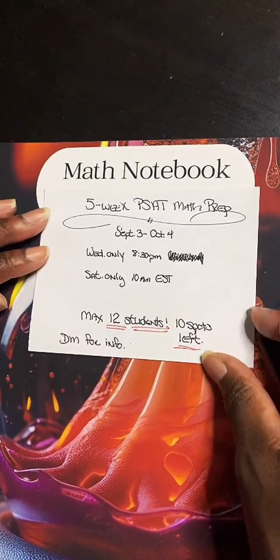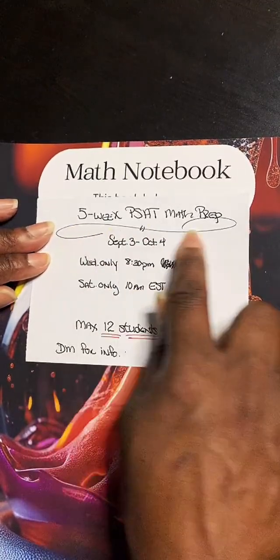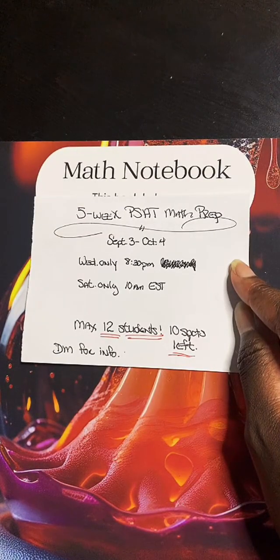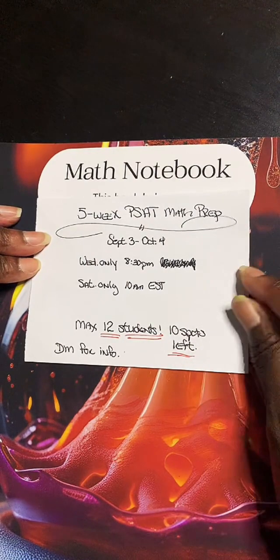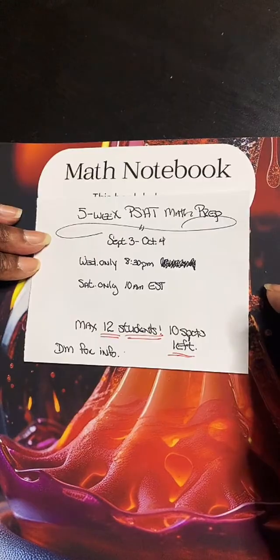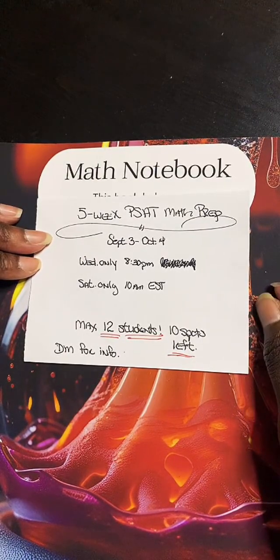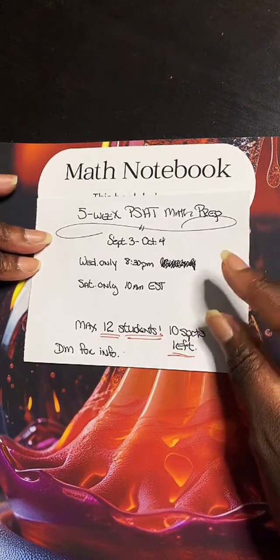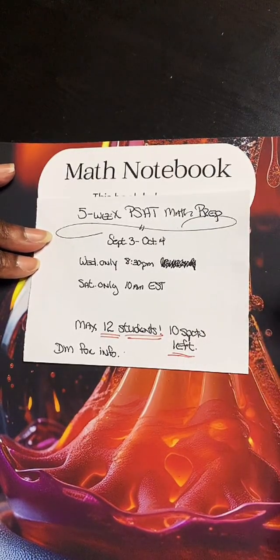Okay, so if you know anybody that wants to take the PSAT and get ready for it, I'm actually starting a 5-week PSAT math prep program for 11th graders, okay? Because those are the years, those PSATs, those are what the colleges are looking at to figure out your scholarships and how much additional money you can get. So this is like a big one. It's not like the 9th grade and the 10th grade one. This is a little bit bigger because money is on the line.